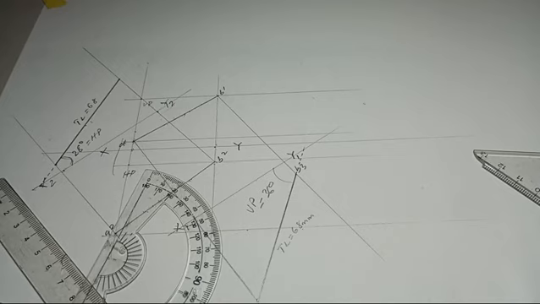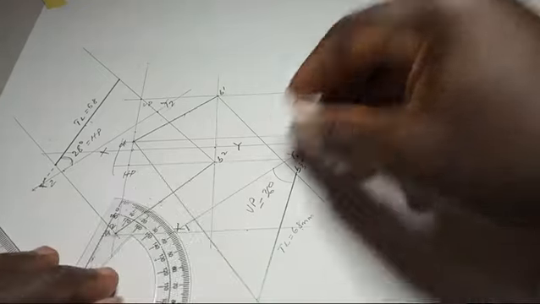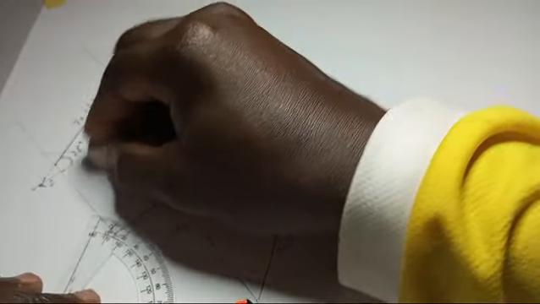Now the last question that we're going to solve is to determine the trace. In order to determine the trace, that one too is also easy. Let me erase this.